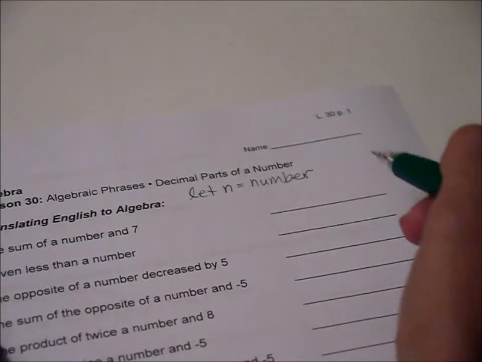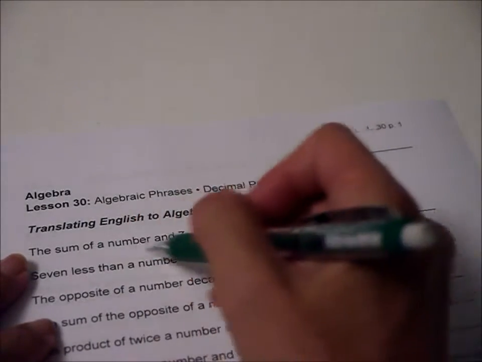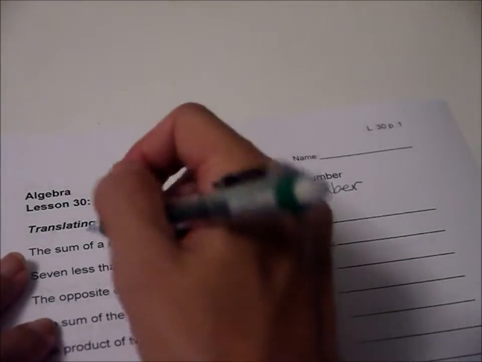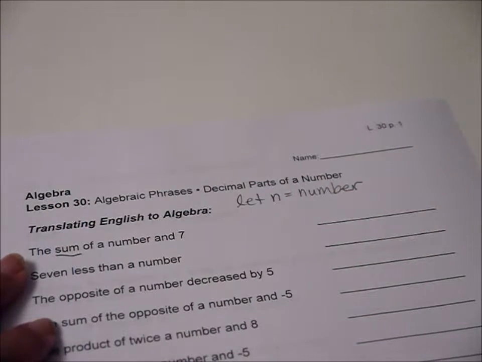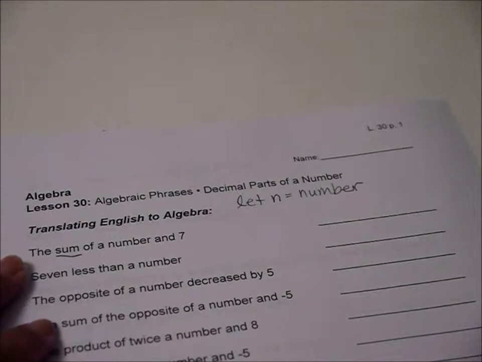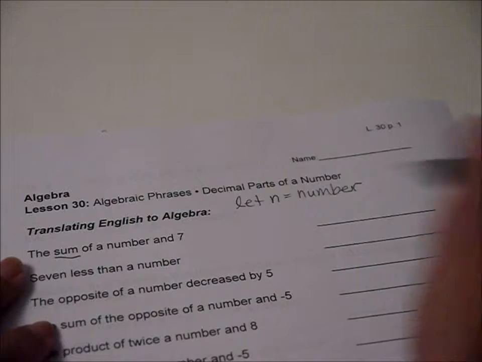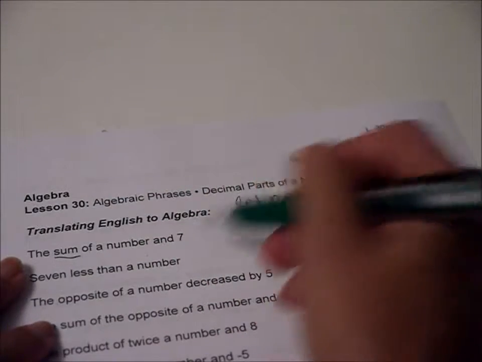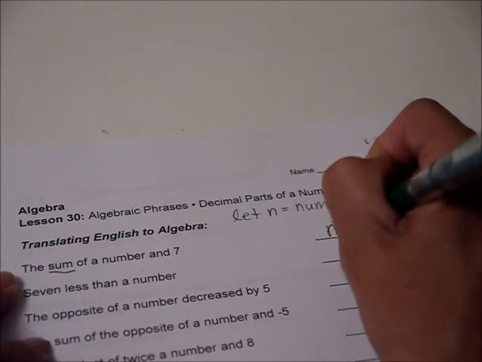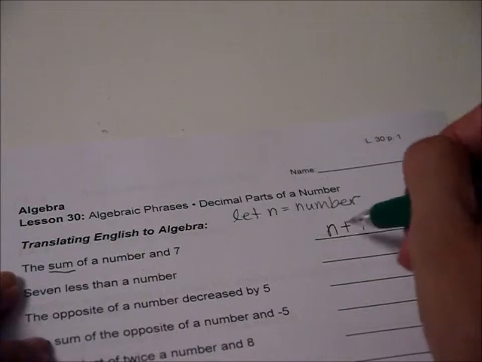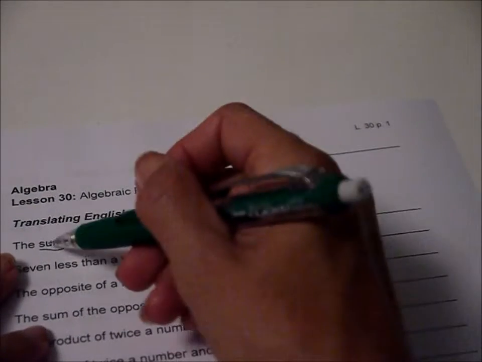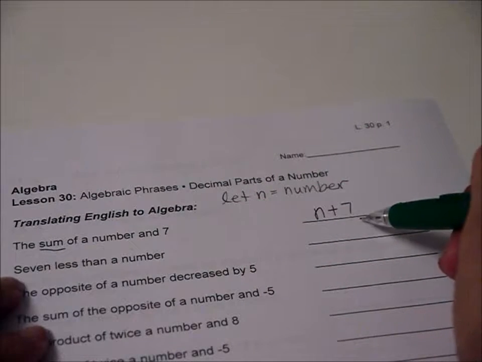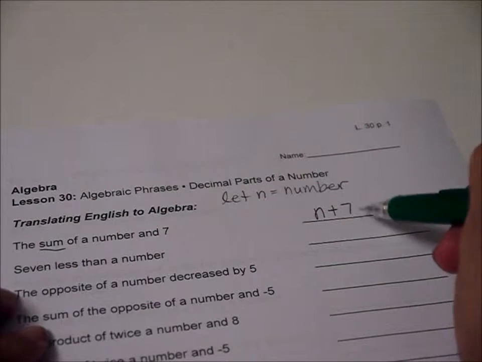So we're going to start nice and easy. The sum of a number and 7. Yes, we do need to know those definitions. What does sum mean? It means adding. So the sum of a number and 7 would be n plus 7, or you could have had 7 plus n. That's this whole statement shortened into an algebraic statement.